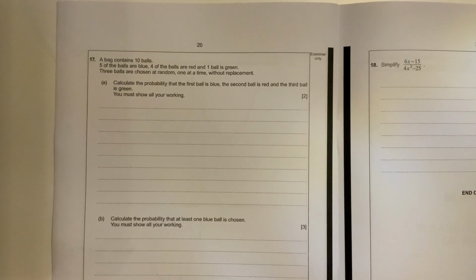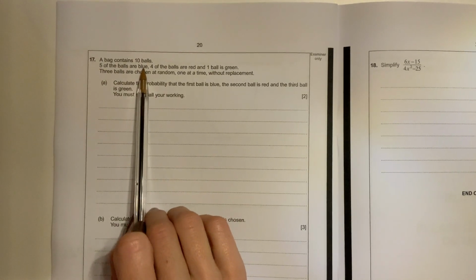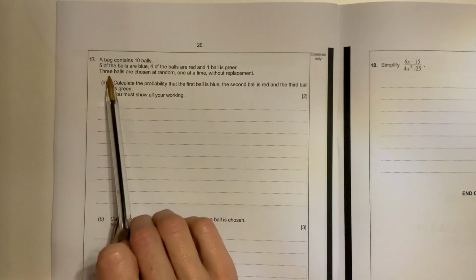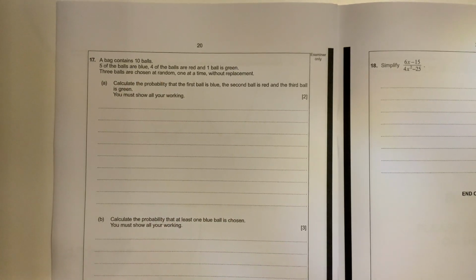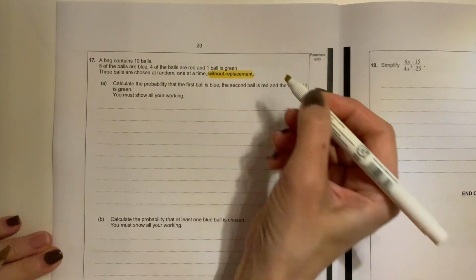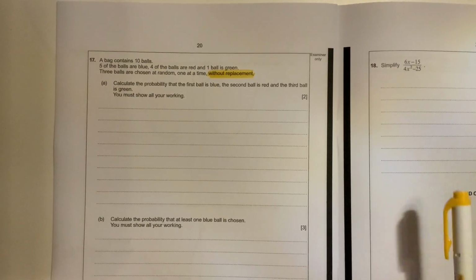Question 17. A bag contains 10 balls. 5 of the balls are blue, 4 of them are red, and 1 of them is green. 3 balls are chosen at random, 1 at a time, without replacement. This is the key part. This is why this question is at the end of the exam paper, because it's without replacement.